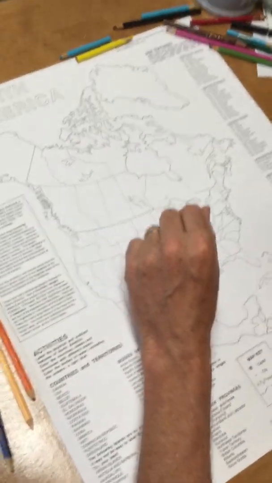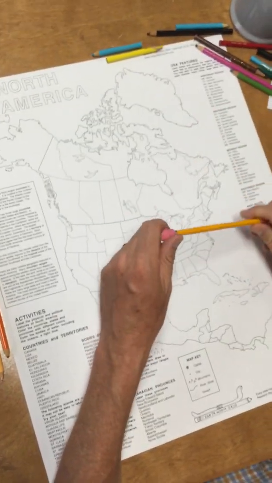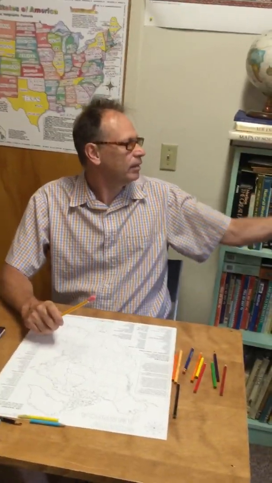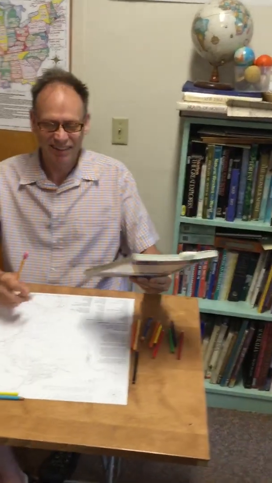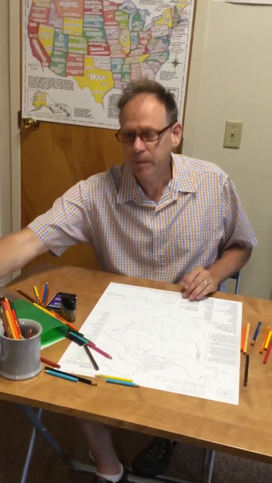It would probably be nice to have an atlas at some point, because there are quite a few countries in North America. I have an atlas right over here that I might end up referring to. I'll put it in the corner here. Many people think there are only 3 countries in North America. They'll say, well, Canada, US, and Mexico.